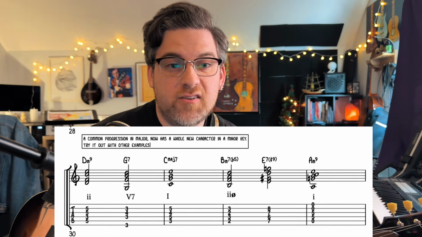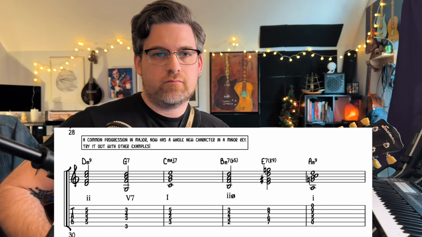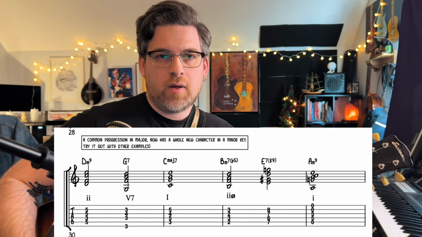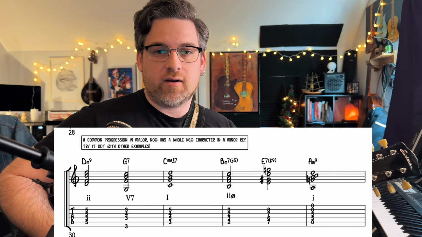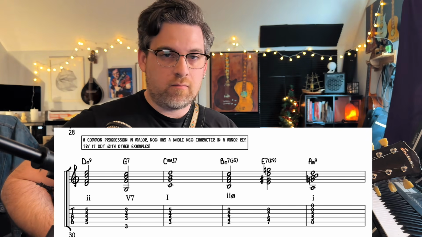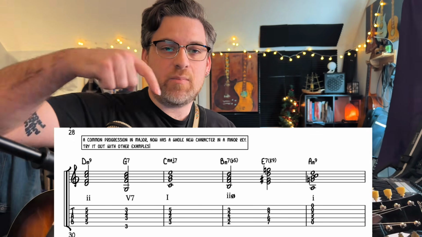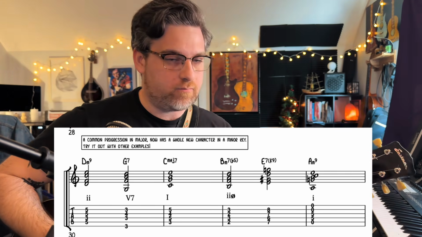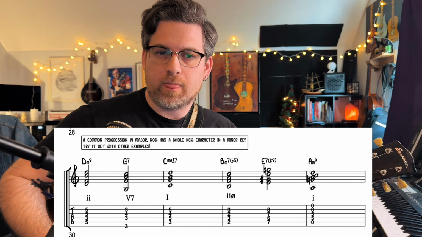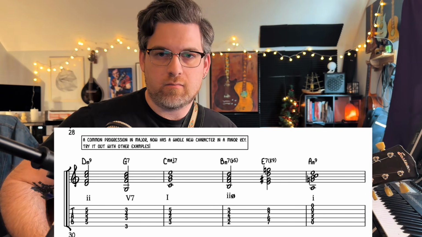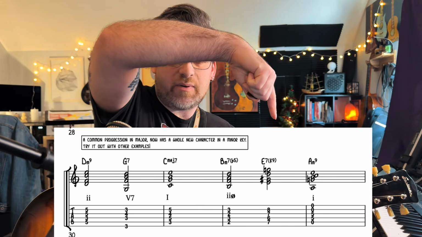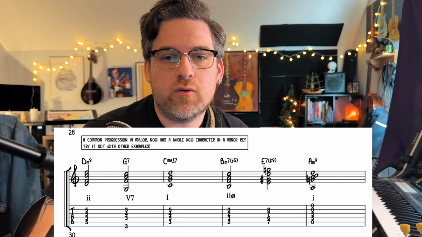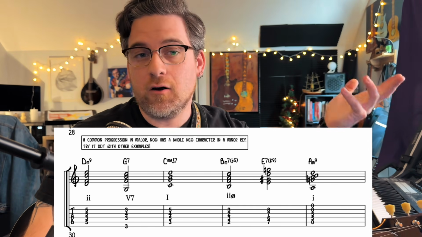So we have the key of C. Here's a 2-5-1 in the key of C. And then a minor 2-5-1 to the relative minor. So that B minor 7 flat 5, although it's in the key of C, acts as the 2 going to A minor now. Here it is. And this guy needs to be dominant, not minor, so that gives it a more definitive resolution to the A minor, which is now sounding like home.